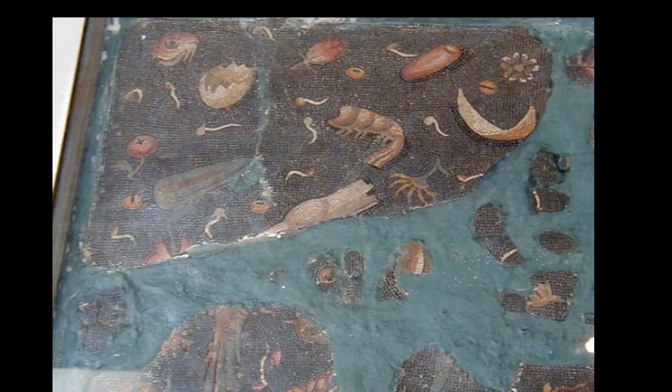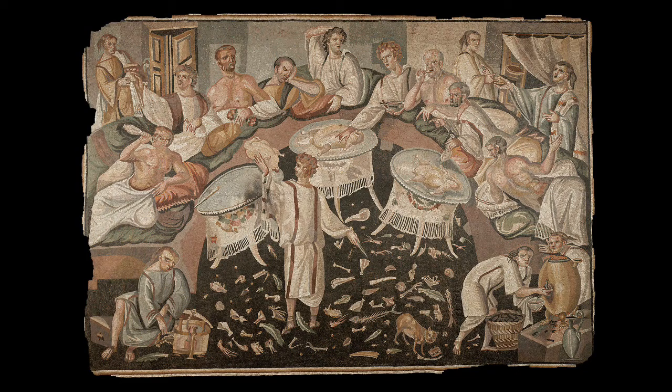And we have a good idea from a little bit later mosaic, not much later, of a symposium. And here you can see all the scraps on the floor, and the little cat there on the bottom center right sort of taking advantage of it. I don't know how true this is, and I guess it's a possibility that could be a mosaic underneath those tables. But we can see here all the men reclining in a large triclinium, eating and drinking and talking and gesticulating and reaching their hands out to the tables to grab various bits of food.